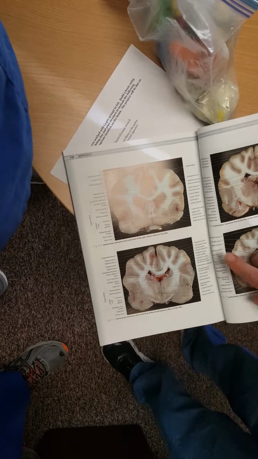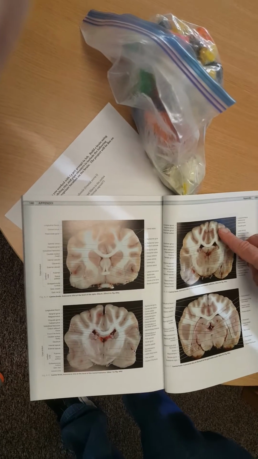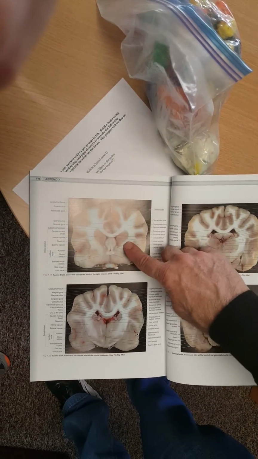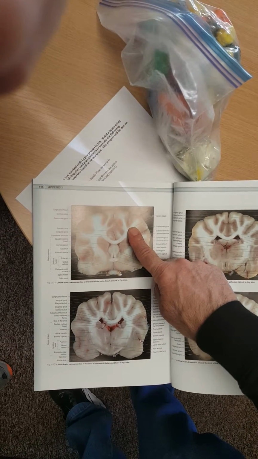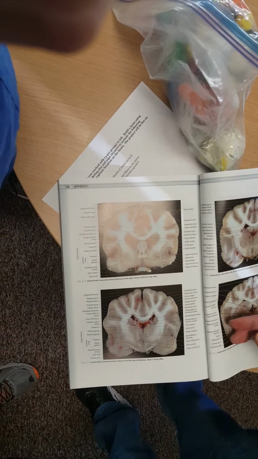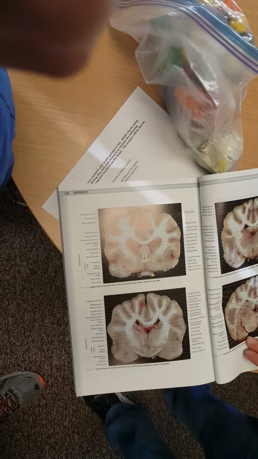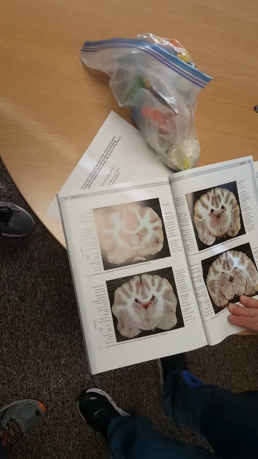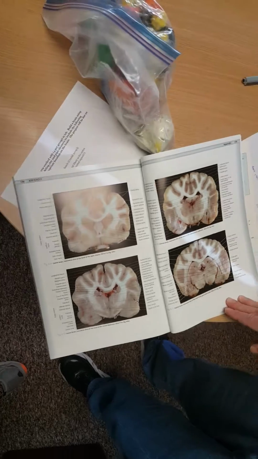And what I want you to notice here, and the reason I use these pictures, is here's the corona radiata, internal capsule. The internal capsule wraps around the caudate on its way up, and then it kind of goes through the C of the hippocampus. I don't care if you get that, but when you're drawing the internal capsule out, I want you to at least know that it's cutting through, lateral to the caudate.